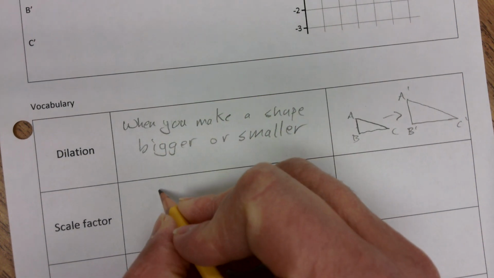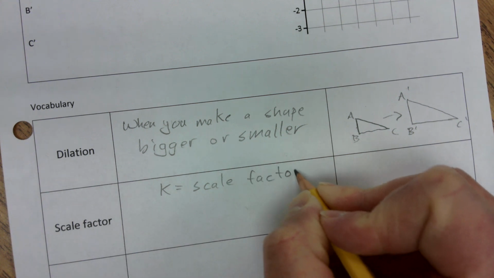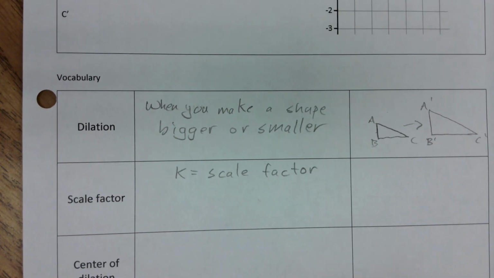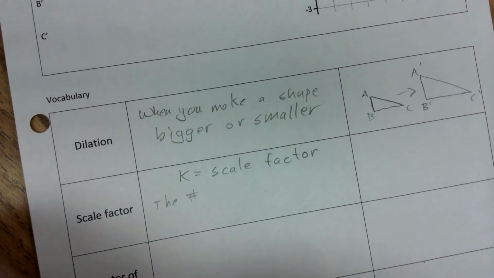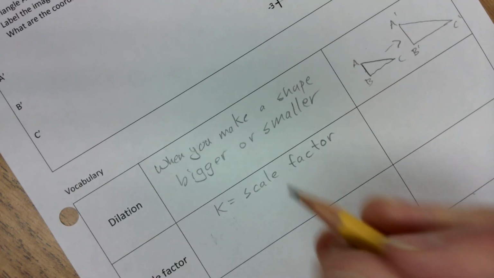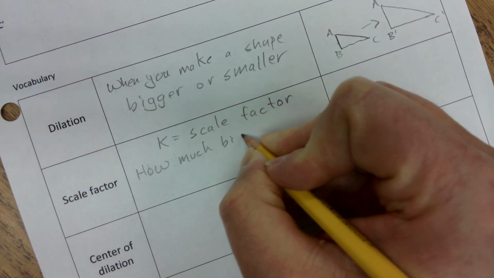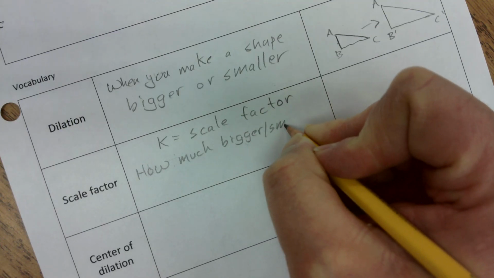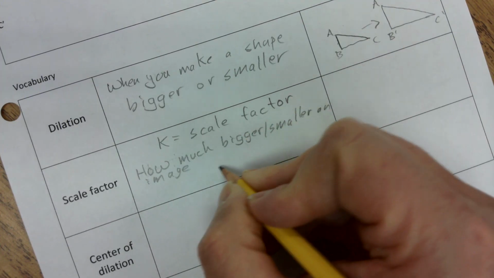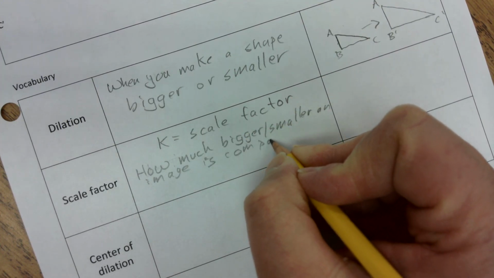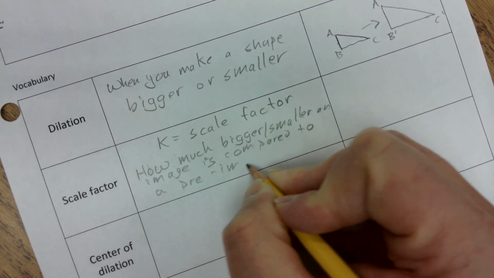The variable we use for this is k, so I'll use those interchangeably, whether I'm talking about scale factor or k. The scale factor is basically how much bigger or smaller an image is compared to a preimage.